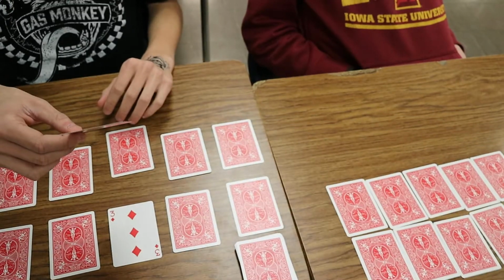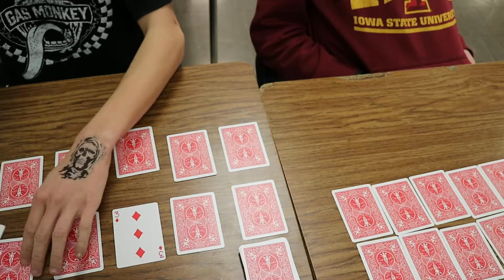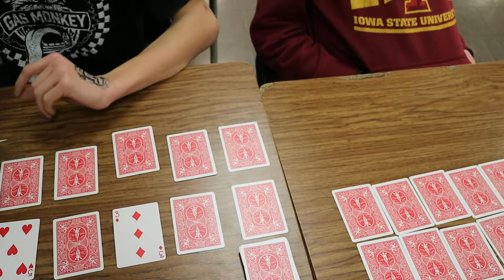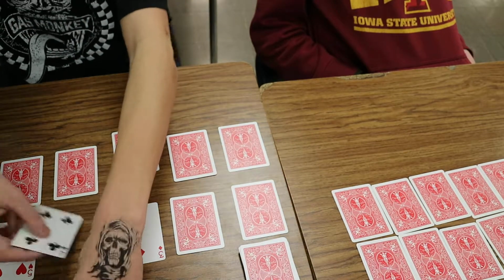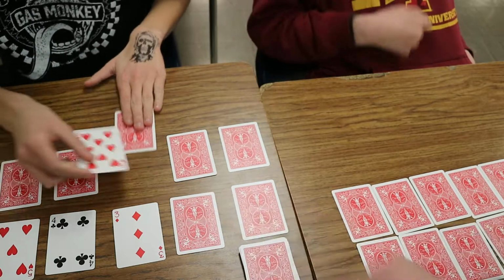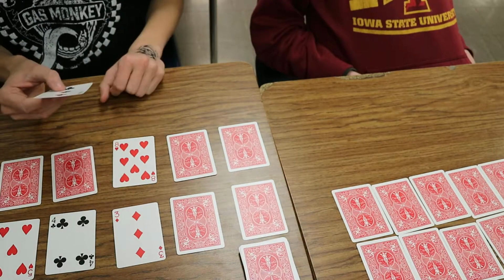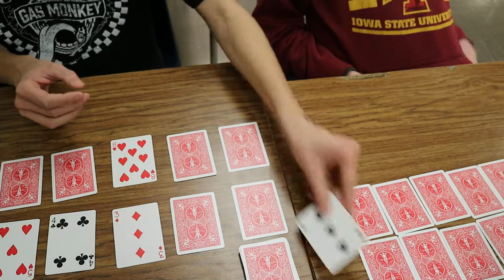Now show the camera what that card is. That card's a 5. You're going to lay it on the 5 column, which is over there. So lay that one down. Flip that one over. What card is that? That's a 4. So lay it down on the 4 column. Pick up that card. That's an 8. Lay it where 8 needs to go. 8 needs to go there. Yep. Keep flipping. 3. You already have a 3, so you just have to throw it away. Now it's your turn.